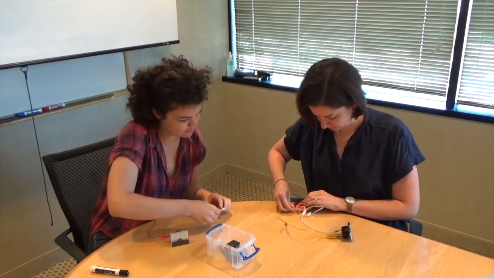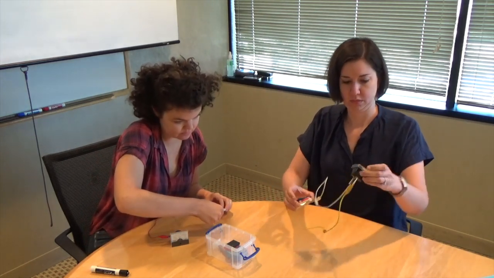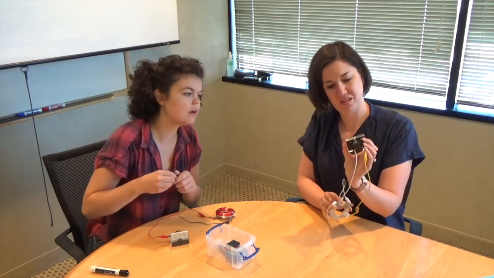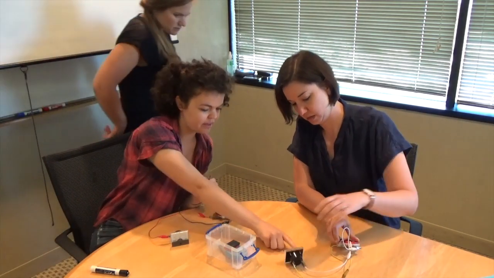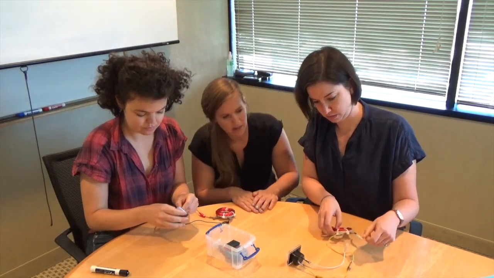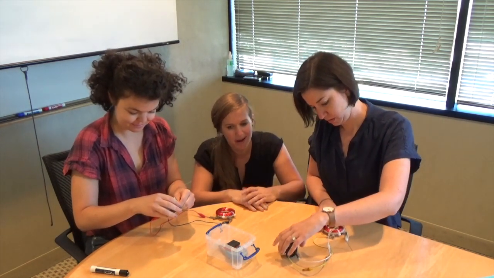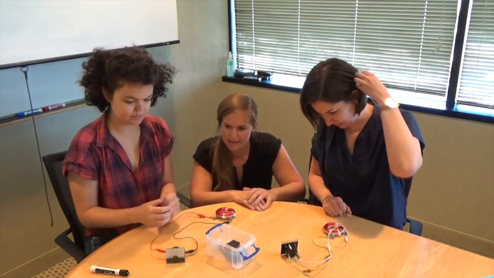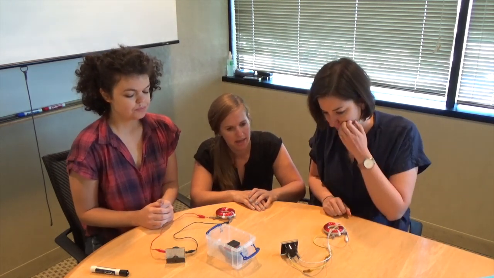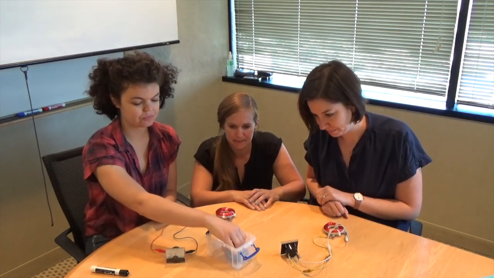Oh, does this have to be this way? I guess this has to go that way. Oh yeah, there you go. All right, great. So it looks like you've got your circuits all hooked up. So then your next challenge is to figure out what you are going to do with your magnets. How are you going to get that needle moving with your magnets?